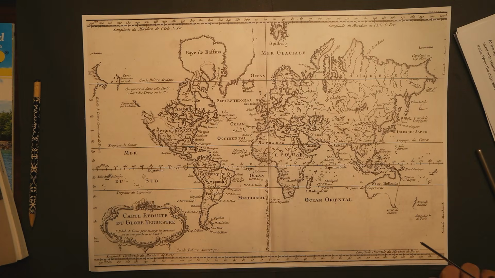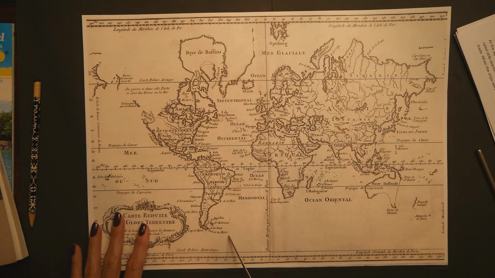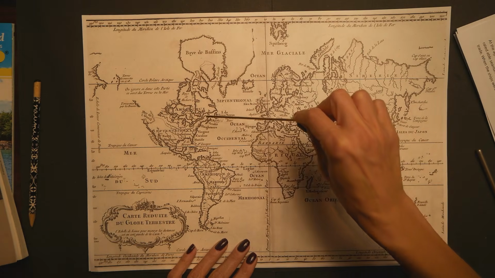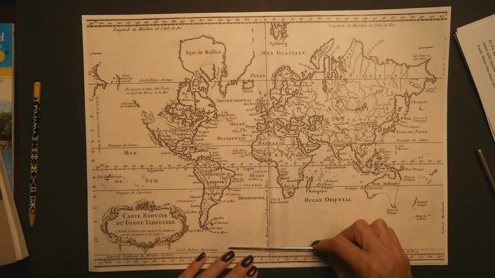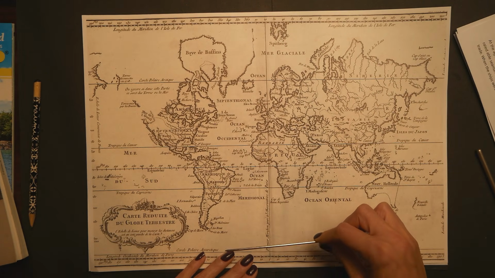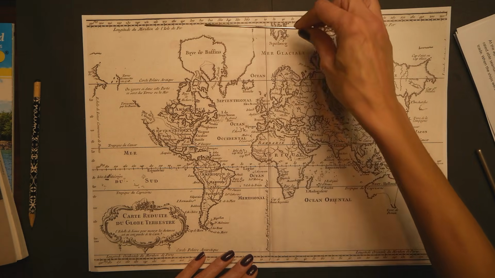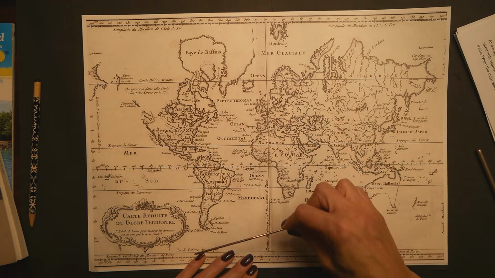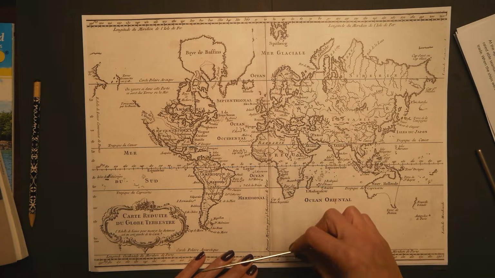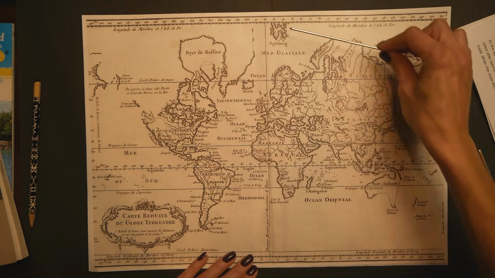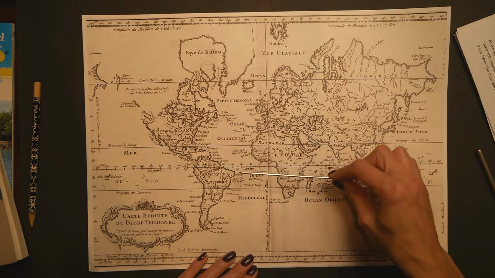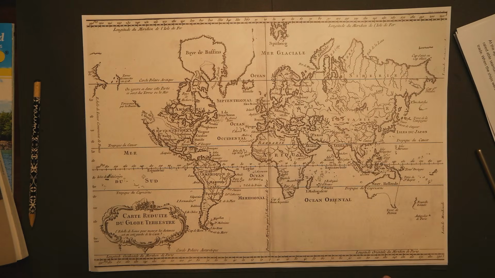But what is missing on this map is, of course, Antarctica. Scientists assume that it should be there to balance out their North Pole land mass. That's what they thought, the land mass. There's quite a lot of land mass in here, and to balance it out, they thought there should be a big chunk of land in this area too.